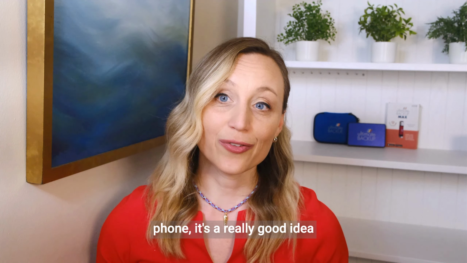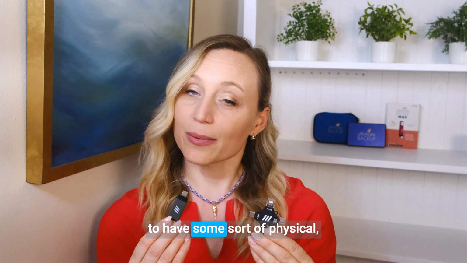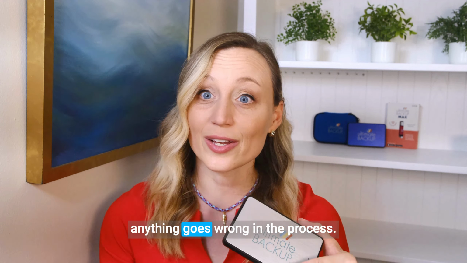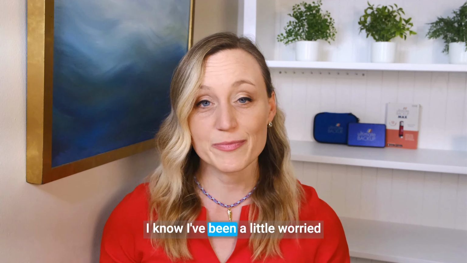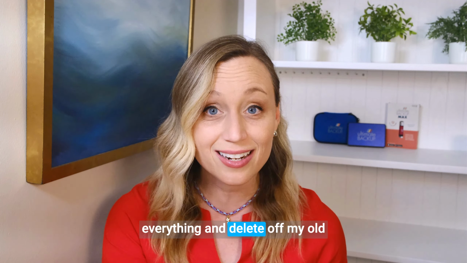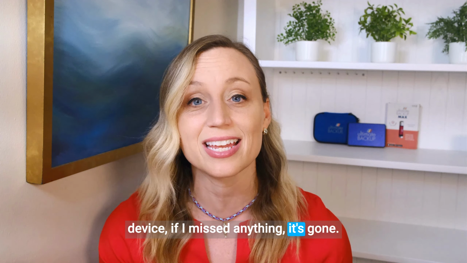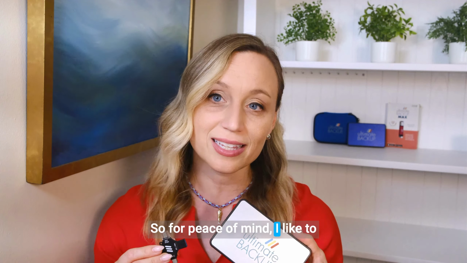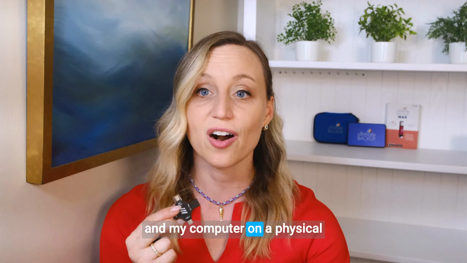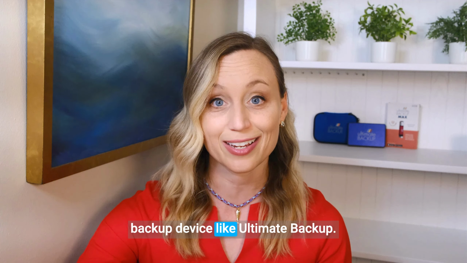Remember, before you get a new phone, it's a really good idea to have some sort of physical, tangible backup copy, just in case anything goes wrong in the process. I know I've been a little worried in the past that once I transfer everything and delete off my old device, if I missed anything, it's gone. So for peace of mind, I like to keep all of my files on my phone and my computer on a physical backup device like Ultimate Backup.